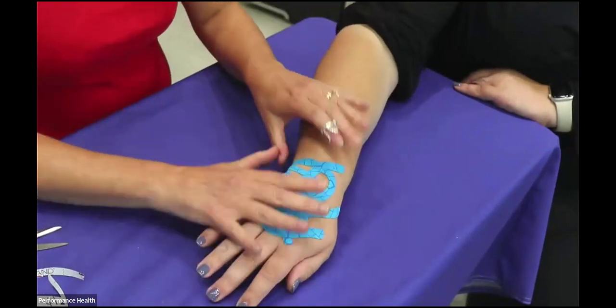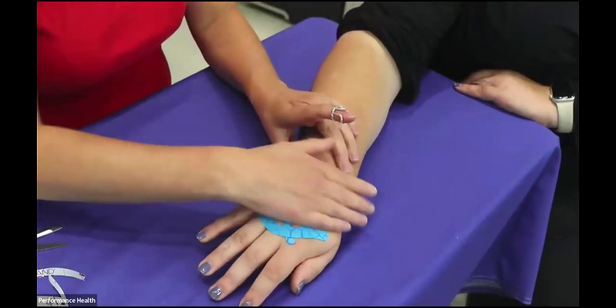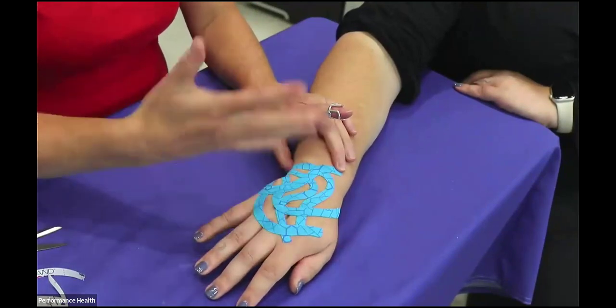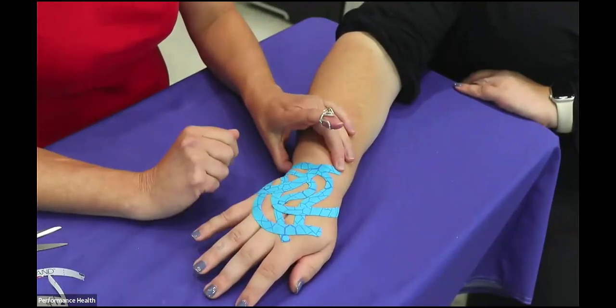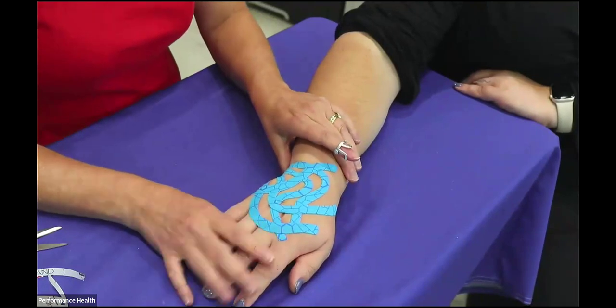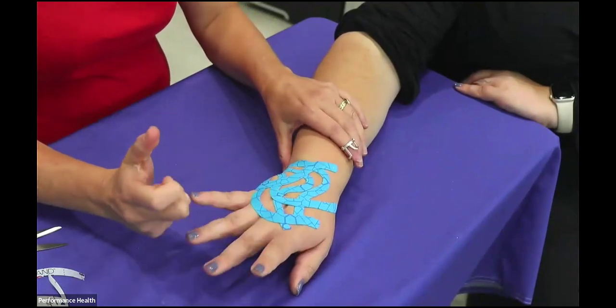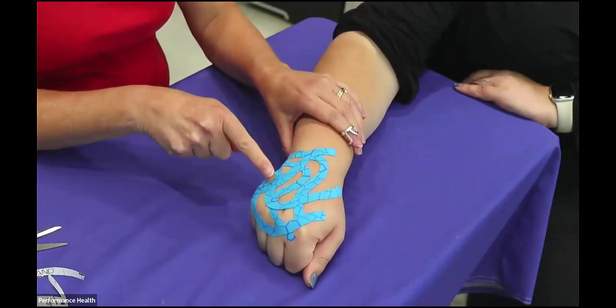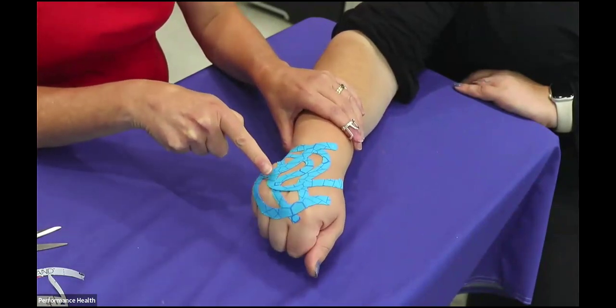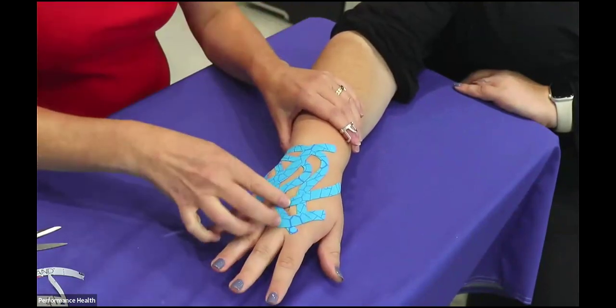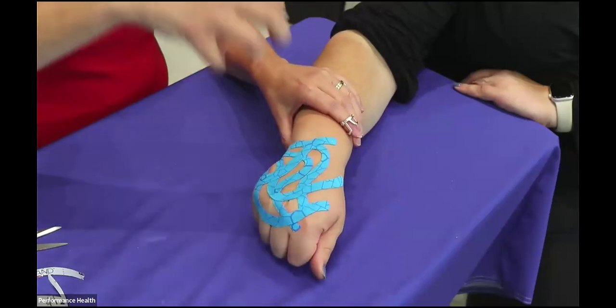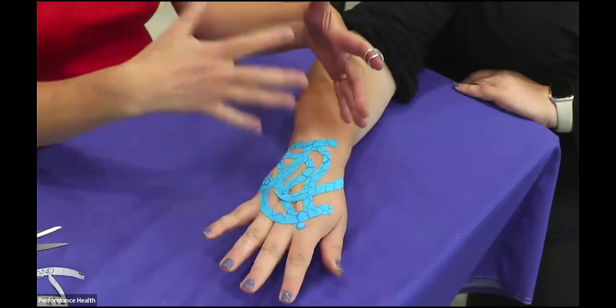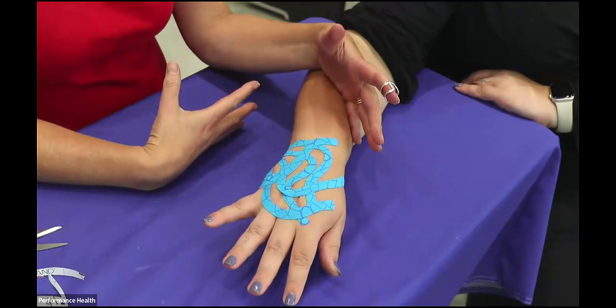Now, if I was going to keep this on, I would be rubbing each of the ends to try and heat the glue and make sure that that stays. But of course, I'm going to be taking this off, Rachel. But now, if she just makes some very gentle fists, you can clearly see the puckering of the skin. So it's lifting up the skin and increasing the interstitial space to give the lymphatics more space to drain.